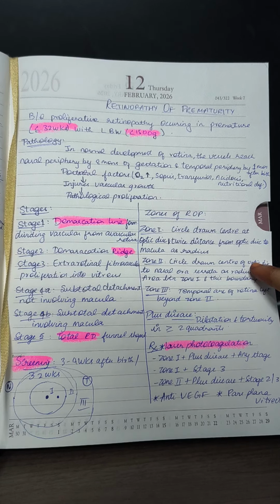So here we have a premature infant. Some postnatal factors like increased oxygenation or sepsis or transfusion or acidosis or some nutritional deficiency will affect the retinal vessel growth. This will be followed by a pathological proliferation of the retinal vessels causing retinopathy of prematurity. Usually it will be mild. Sometimes it can cause retinal detachment and blindness also.